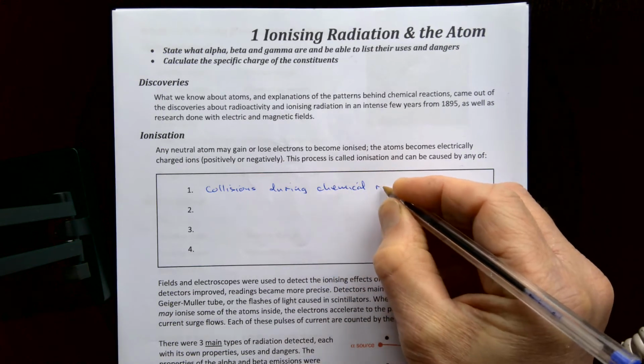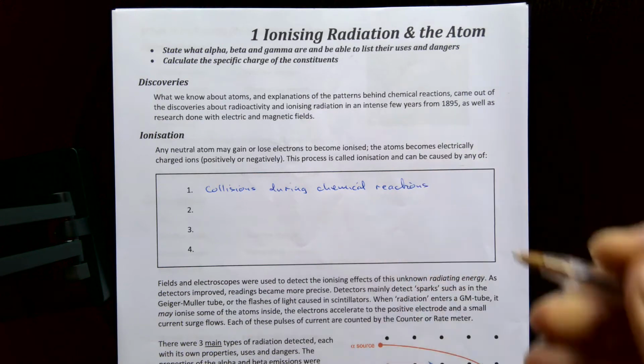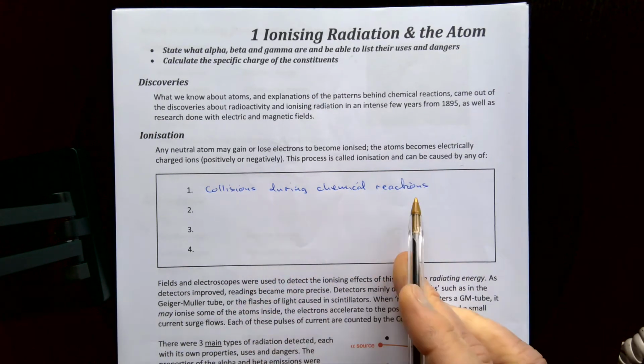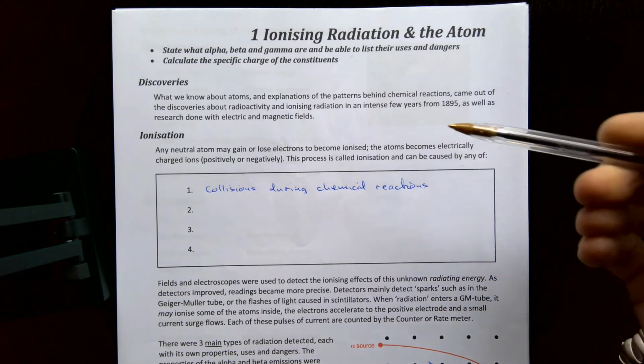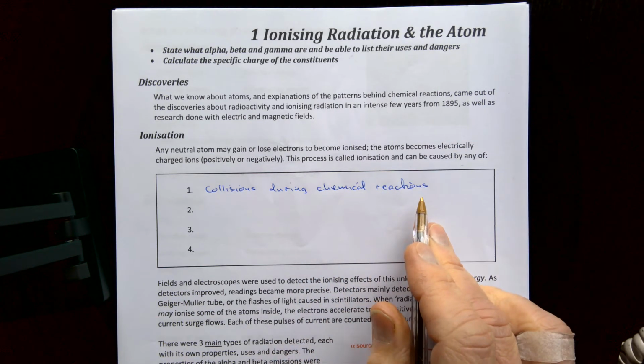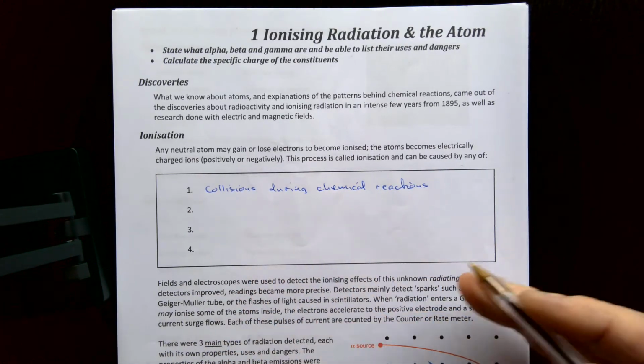But this is quite low energy, relatively speaking. You're just knocking electrons off the outside, but we can get deeper than just the mainly outside electron shells for chemistry.